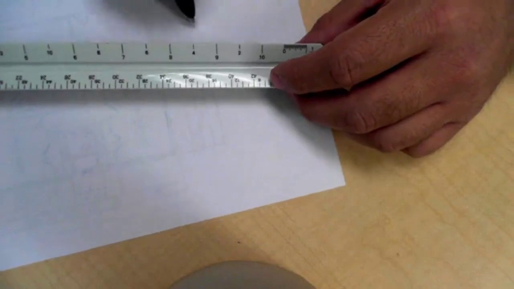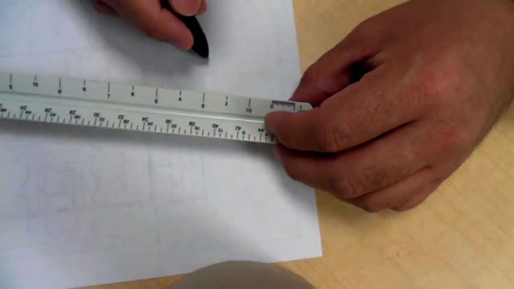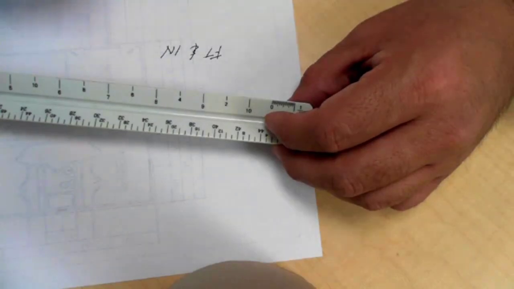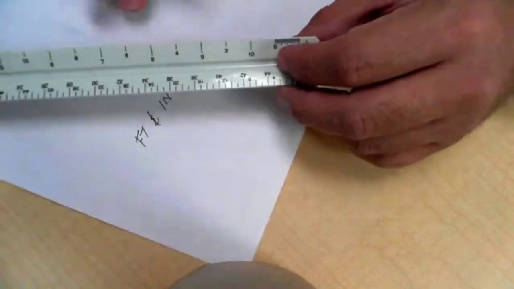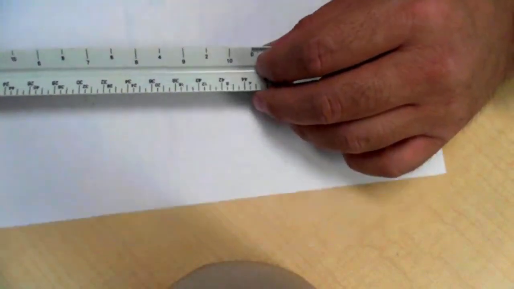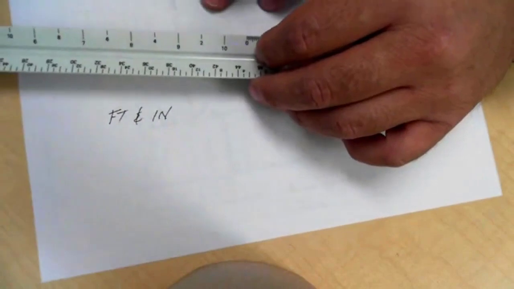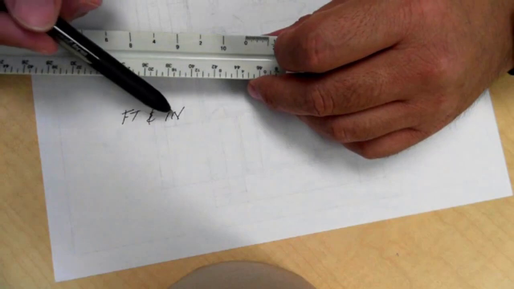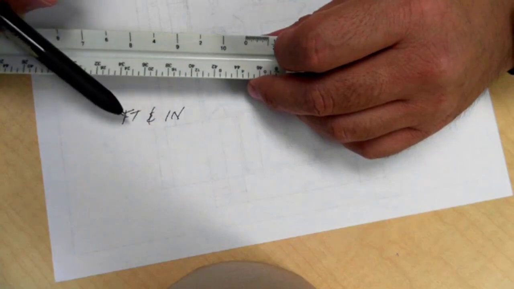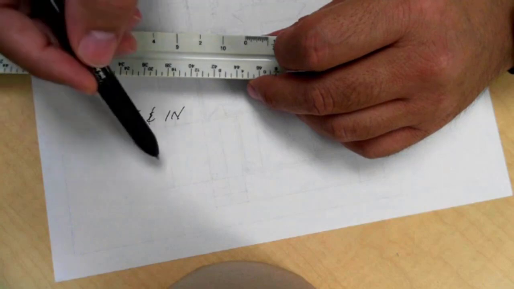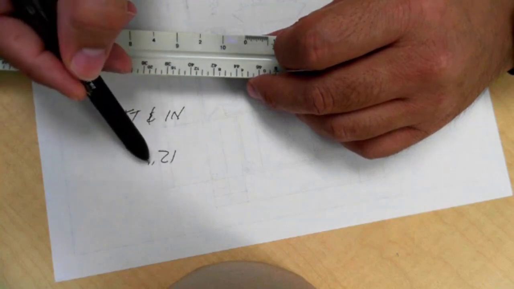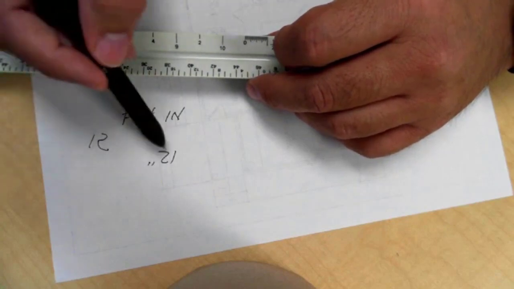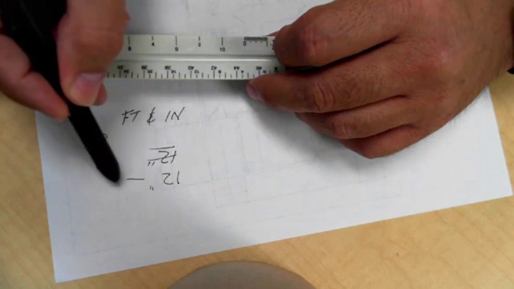I'll put it here in the back. I might write it backwards, but feet and inches. How many inches in a foot? 12. Keep that in mind. 12 inches. I'm writing it backwards, but you get it. 12 inches equals 1 foot.